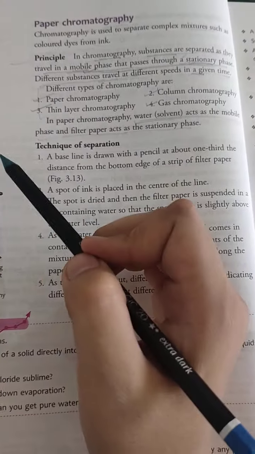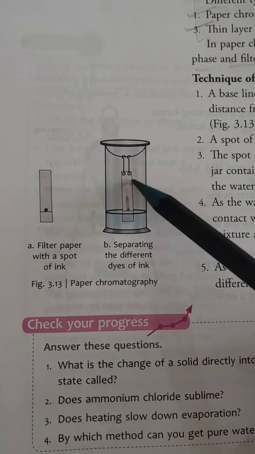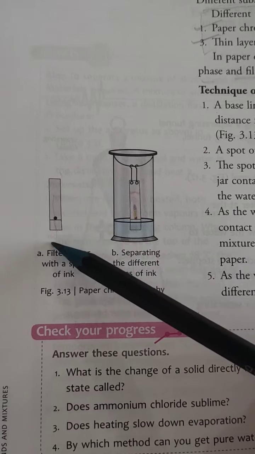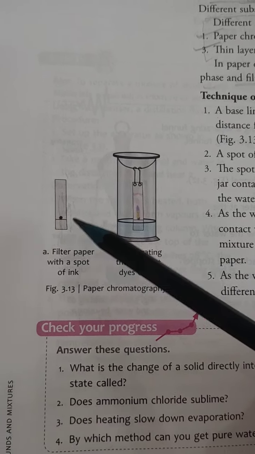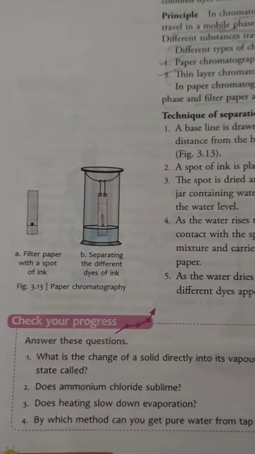Suppose there is a filter paper. You can see here in the diagram, this is a filter paper. When it is dipped in the water, okay, the water will move. This filter paper will absorb some water, so water will move in this. Water will be the mobile phase and this will act as the stationary phase.